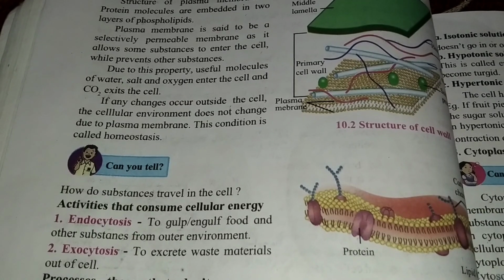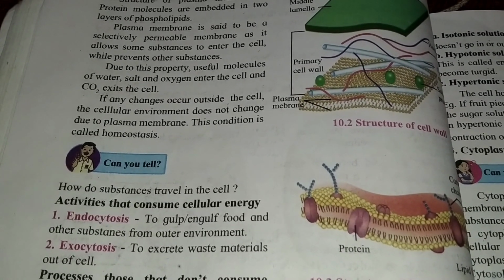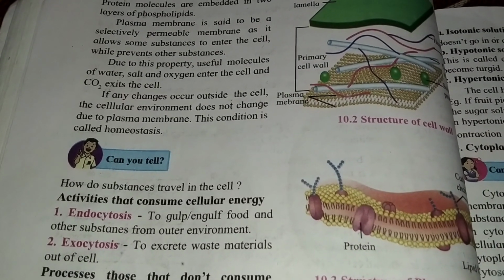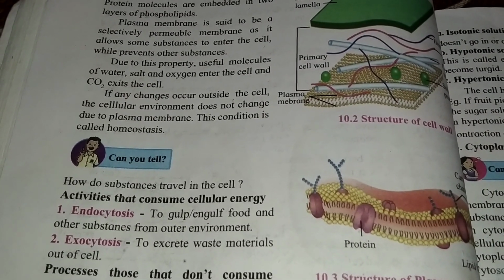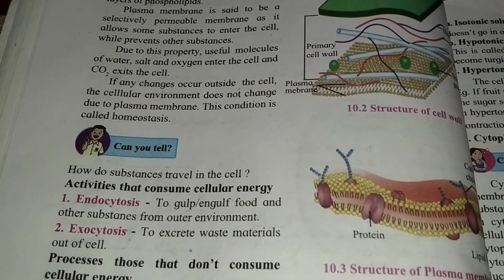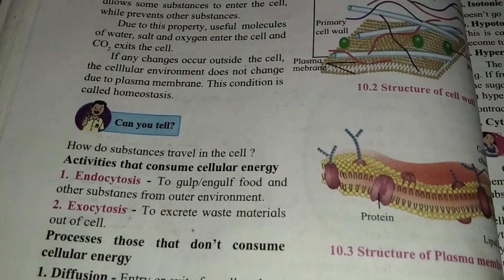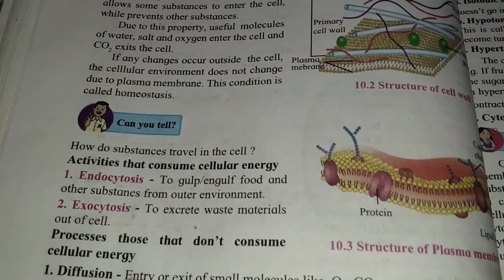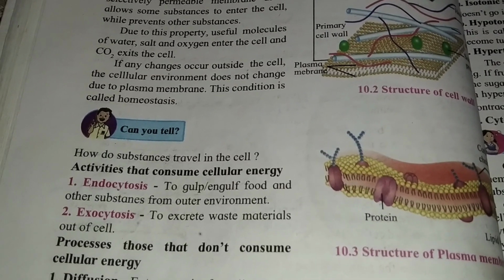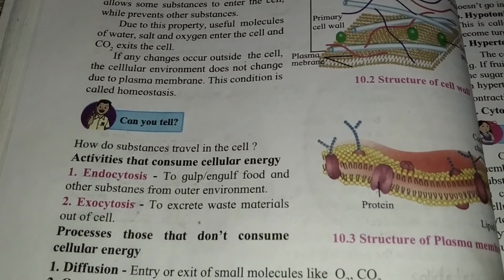Homeostasis means maintaining the balance, and the cell membrane does not allow any kind of imbalance inside the cell, because if the outer environment is changing, the cellular environment does not change and remains constant. This is the meaning of homeostasis, and it is all possible because of the plasma membrane or the cell membrane.